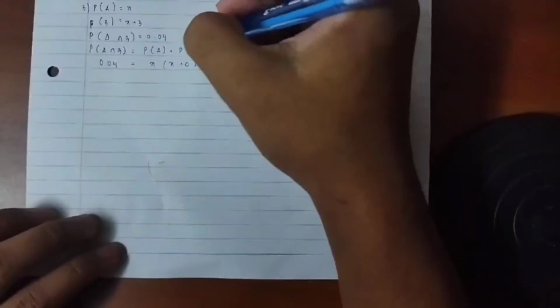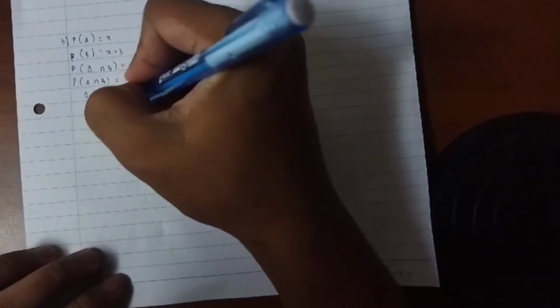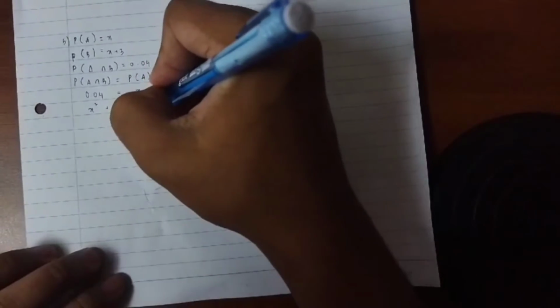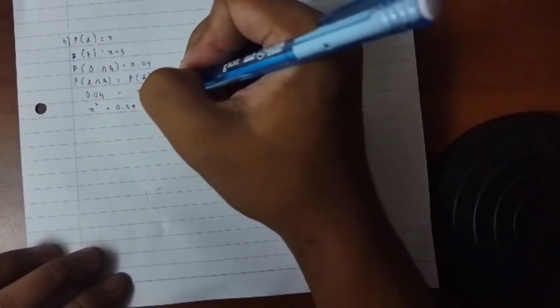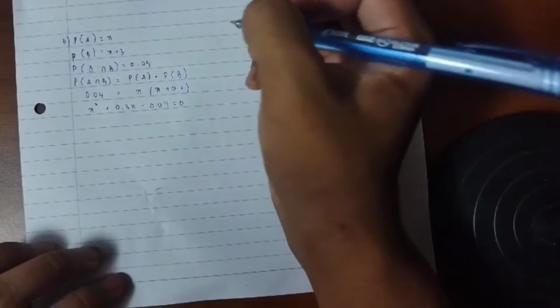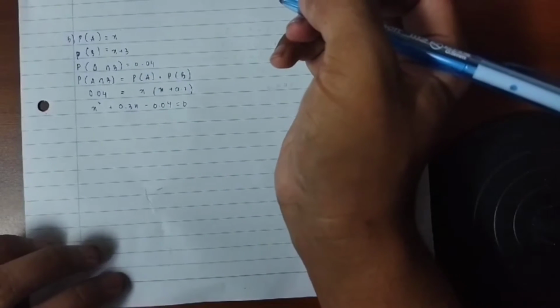We solve this equation and we get x squared plus 0.3x minus 0.04 is equal to 0. So we get a quadratic equation.